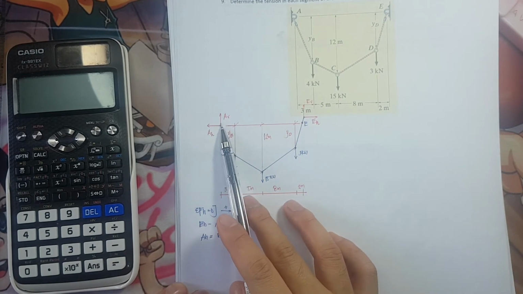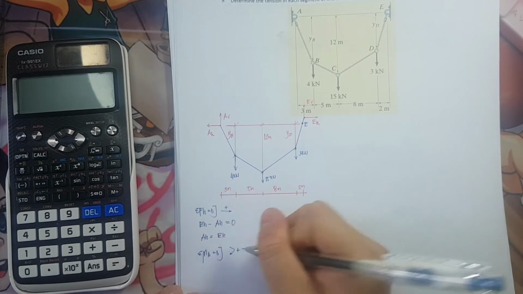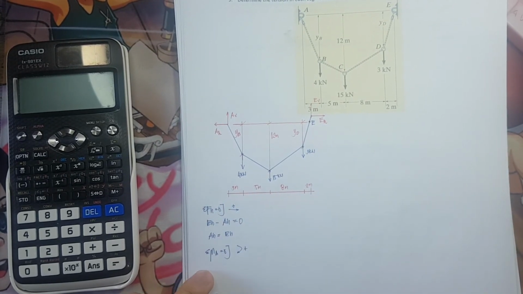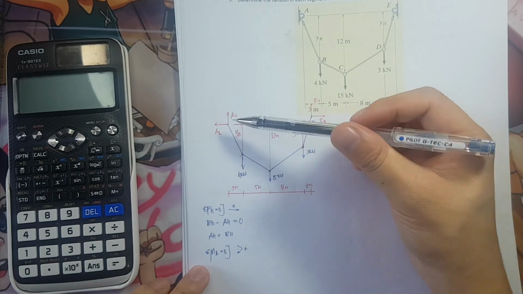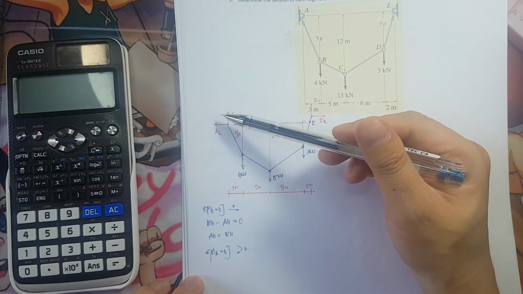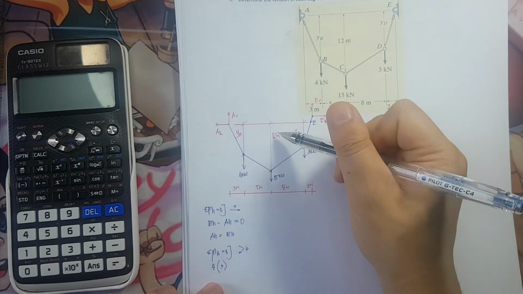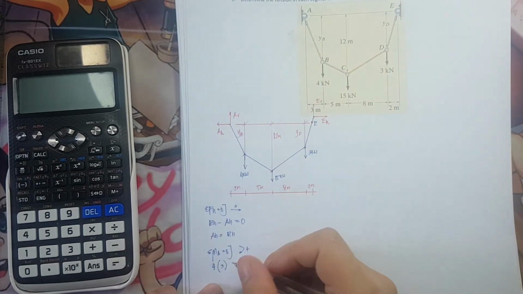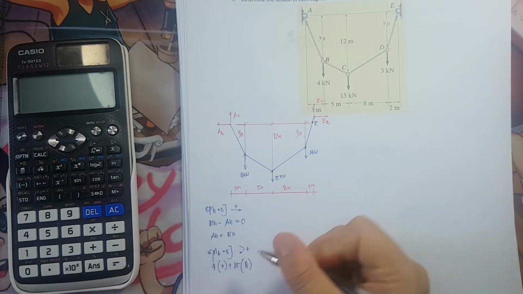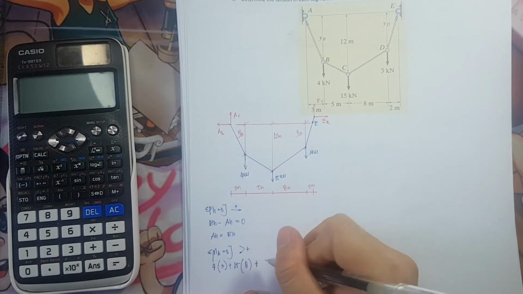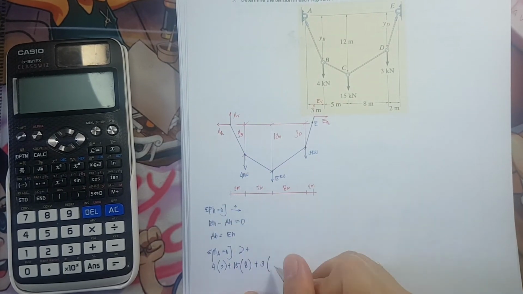So summation of moment at point A is equivalent to 0. All forces that are rotating clockwise should be positive. So what are those forces with respect to A? Okay? So we have here 4 times a lever arm of 3 plus 15 rotating clockwise. So that is positive times a lever arm of 8. Then we have the 3 kilonewton. Again, it is positive because it is rotating clockwise times a lever arm of 16.